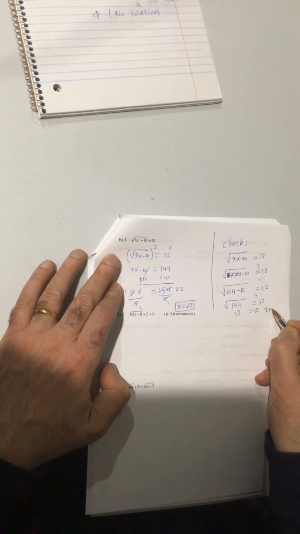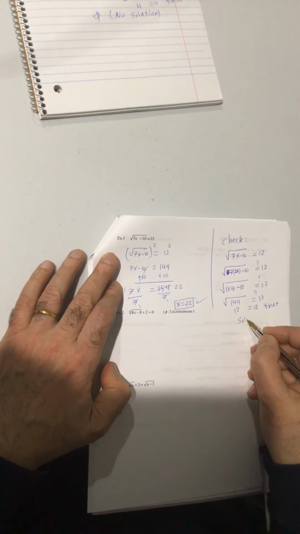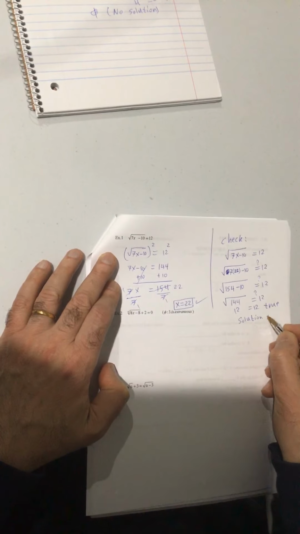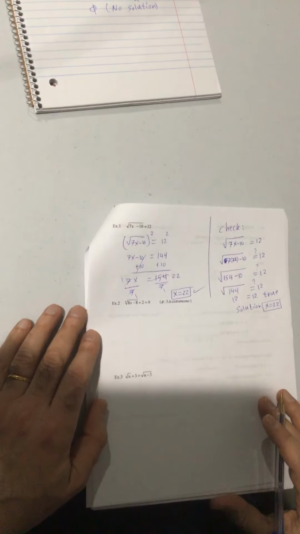This is a true statement. So now, x equals 22 is a solution. So the solution is x equals 22. So now we accept the solution. Another example.